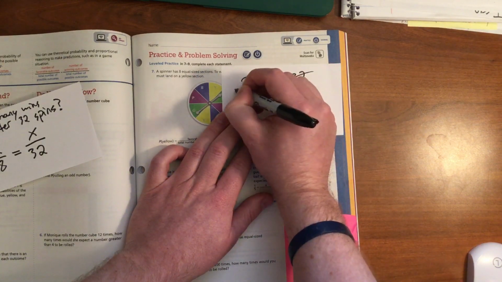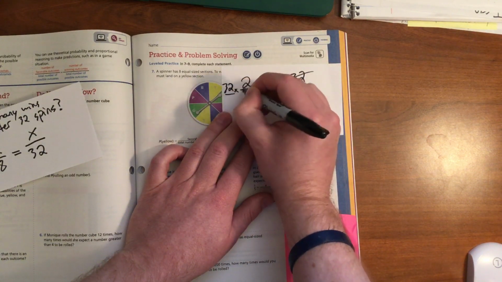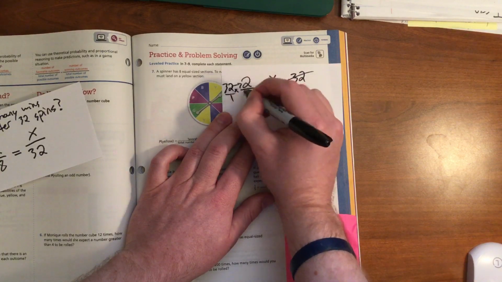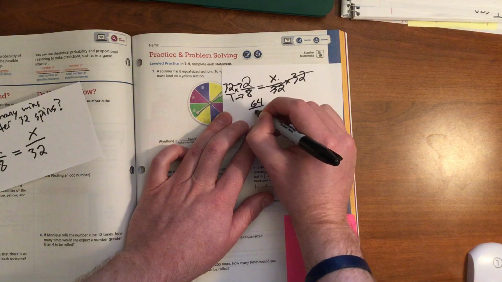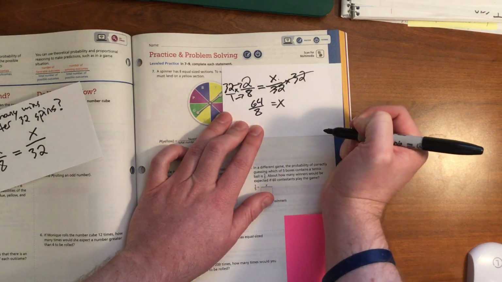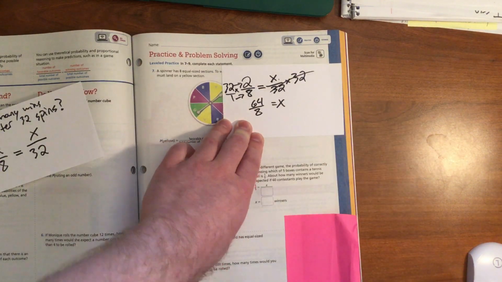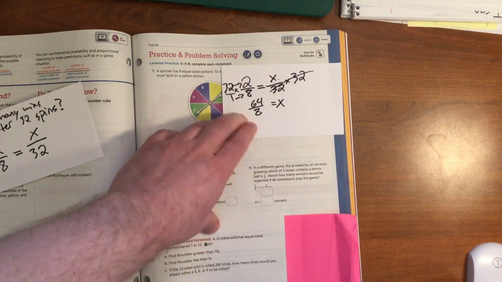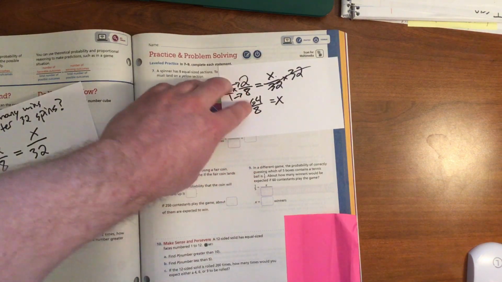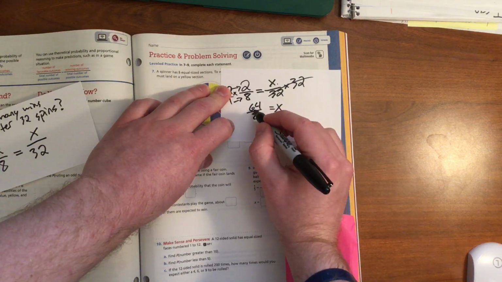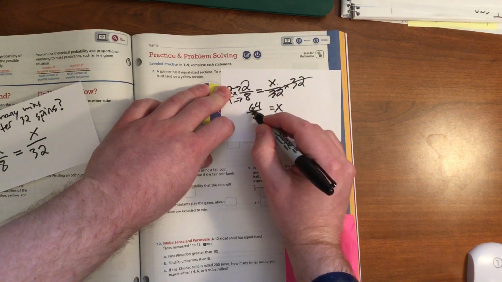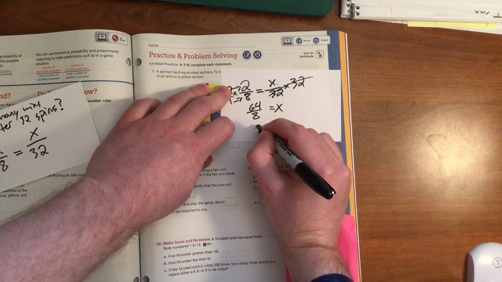So now over here we multiply by 32 as well. And we get 64 over 8. Okay? Now we need to simplify that. I know 8 fits evenly into 64 8 times. So I know that 64 over 8, or 64 divided by 8, will equal 8.